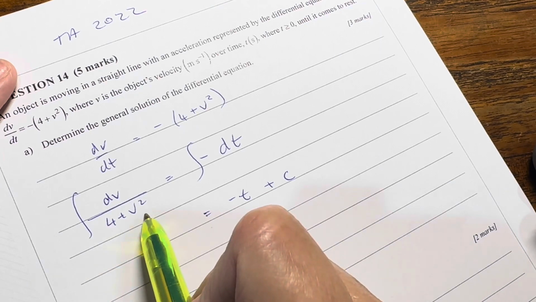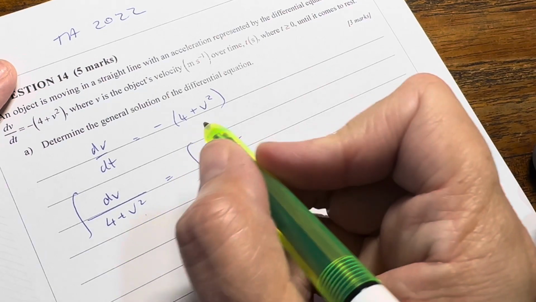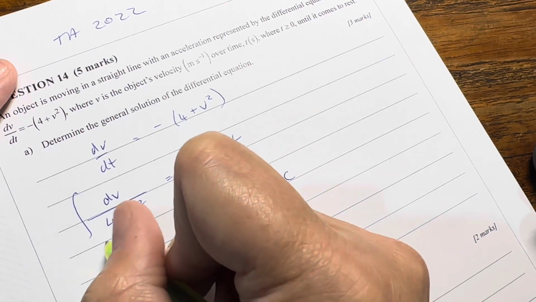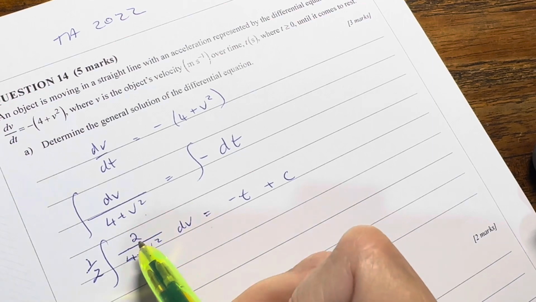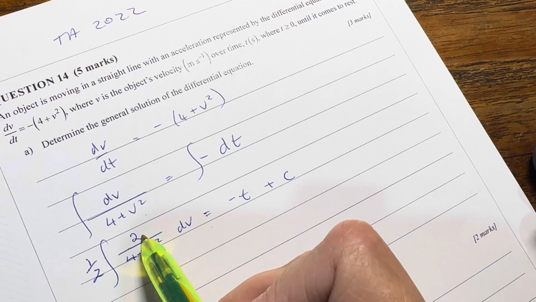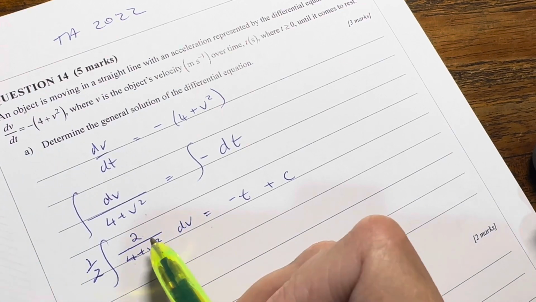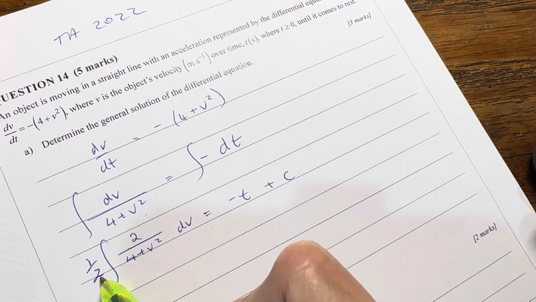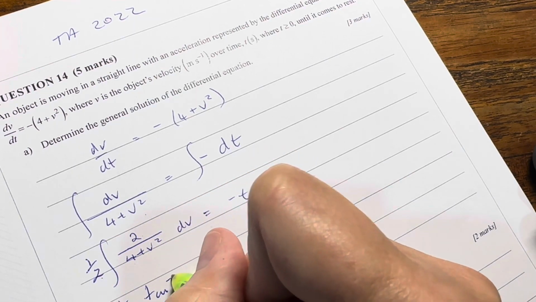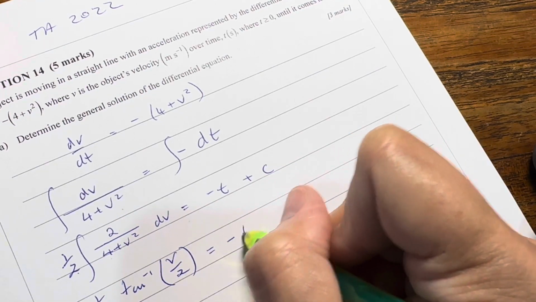1 over 4 plus v squared, if you look at your trig integrations, we want this as 2 over 4 plus v squared dv, because then I can use my inverse tan rule. Now I want a 2 on the top, because 2 squared is 4, so I'm using my inverse tan. I balance out that 2 by putting a half there. So then that's going to be a half tan to the negative 1 of v on 2 equals negative t plus c.